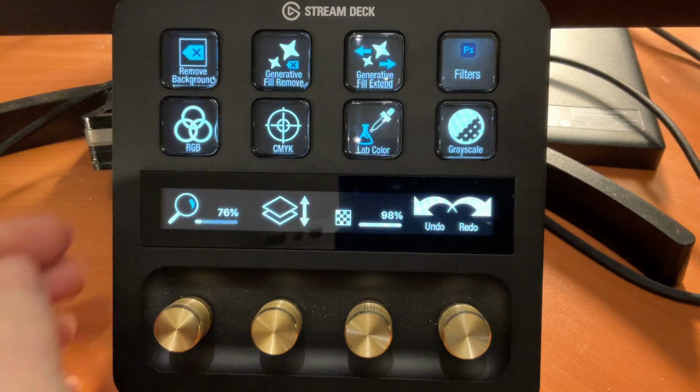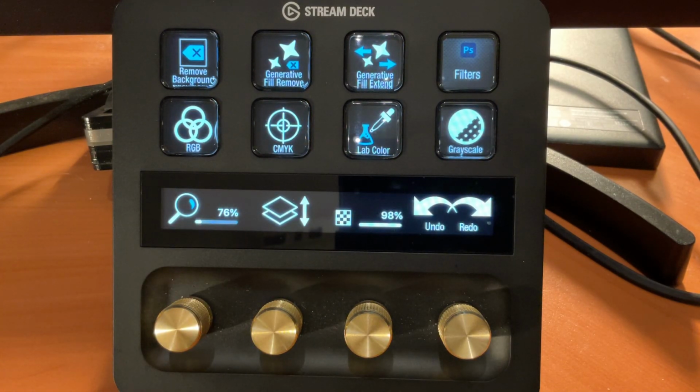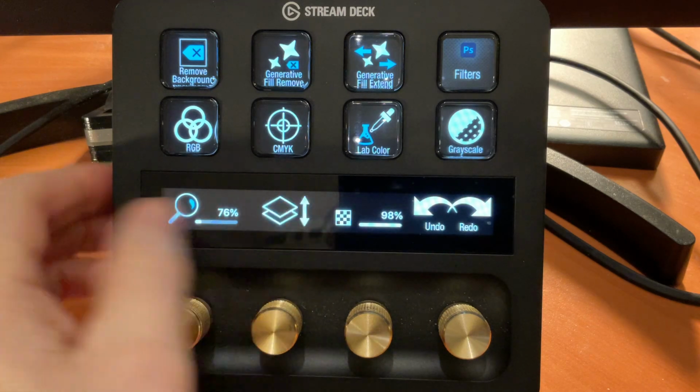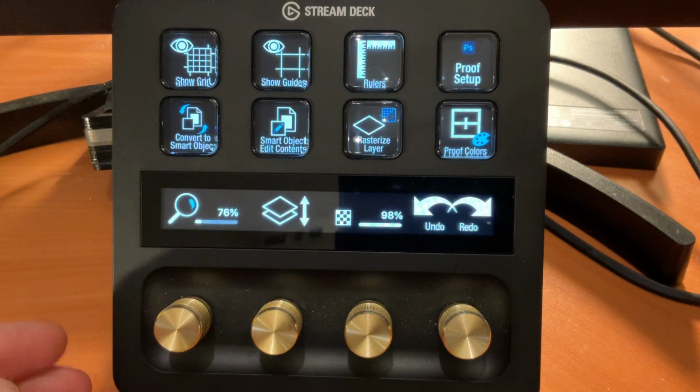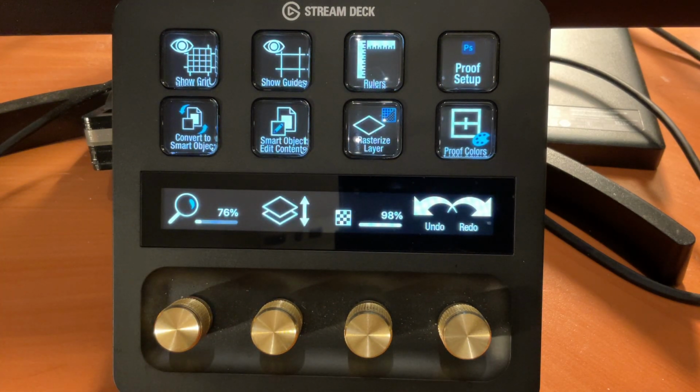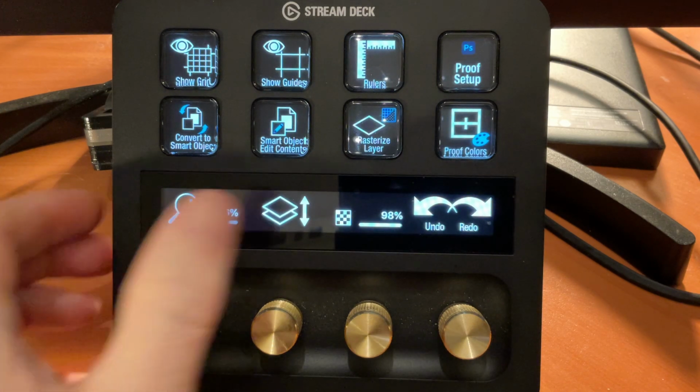More commands you might find useful in a photography workflow. So we have a couple of generative commands there, as well as access to our filters profile on this page. And we'll get into the filters in more detail a little later. Swiping again, we have some grids and guides, rulers, etc., that sort of thing that you might find useful in your photography workflow.